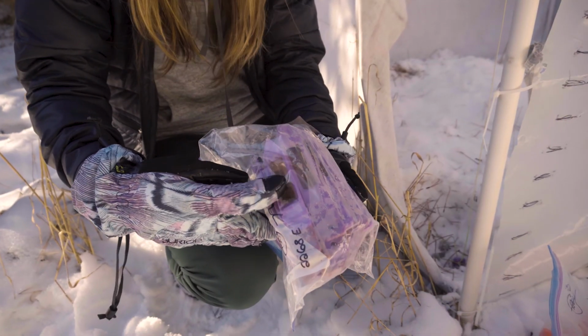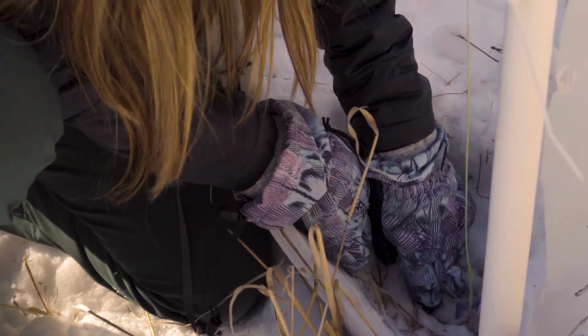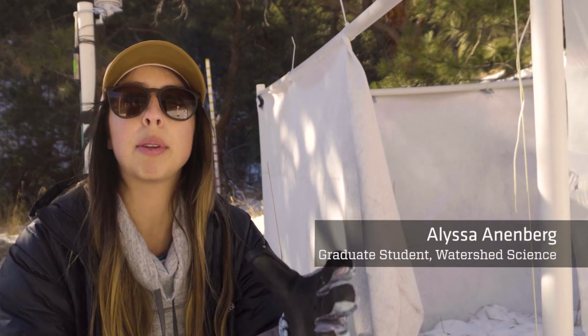These are our little PRS probes. They simulate plant roots, basically. So we're looking at the snow depth, which translates to how much snowmelt, which then translates to how many nutrients are in the soil water.